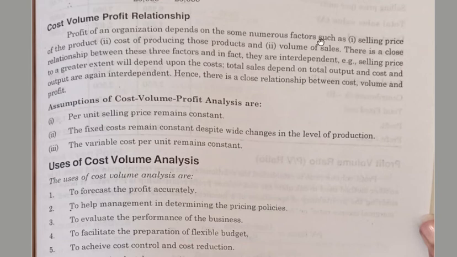So how do you basically analyze your profit? What all is required to analyze one's profit in an organization? It first depends on the cost of producing the product. Second, we look into what is the selling price of the product. Does it include the profit margin? When it is sold, how much volume is sold? So these three factors tell us what could be the profit of an organization. These three are very interdependent and have a very close relationship.